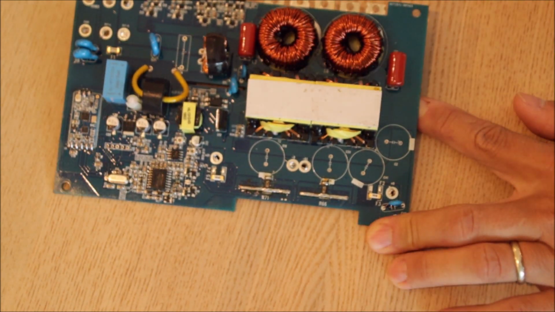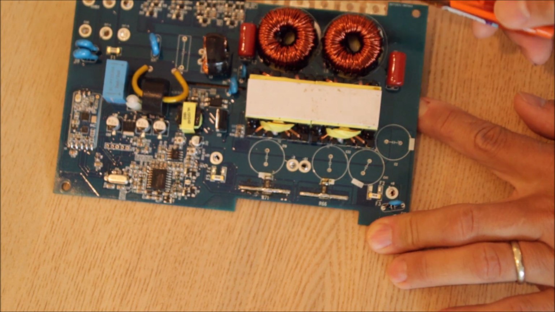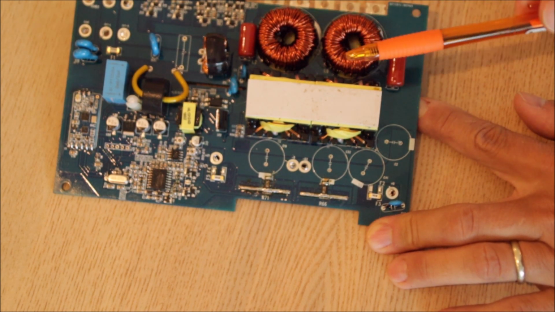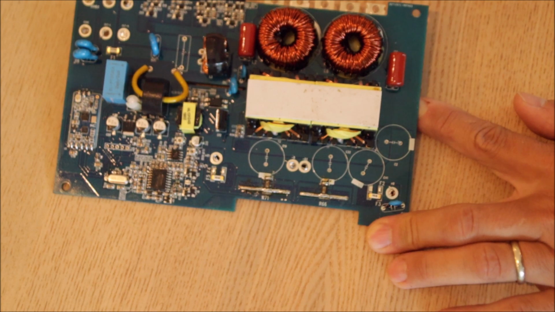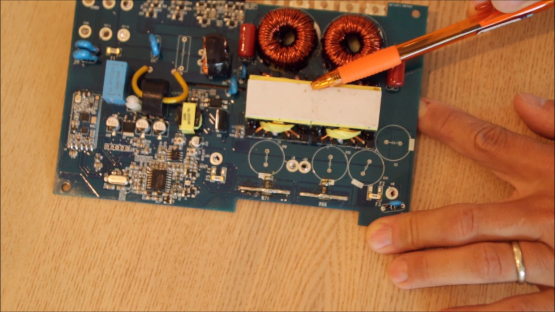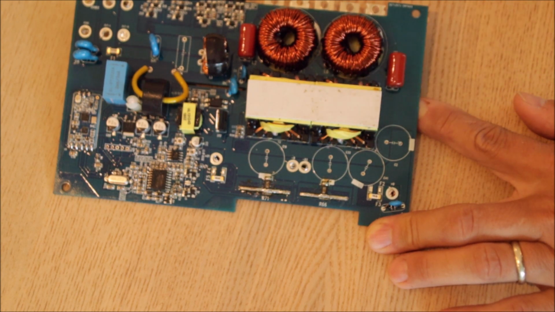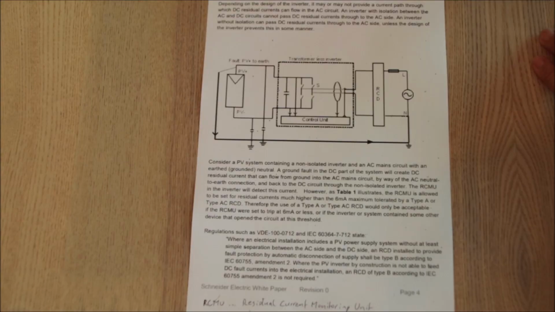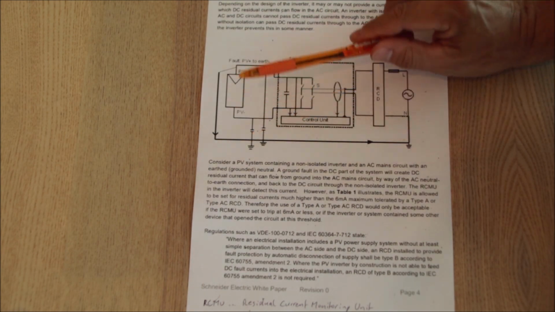This is a galvanic separation, and there is no way for DC, if it comes into the AC side via a ground fault, to return on the other side via the transformers, right? Okay, so let's continue in the document.